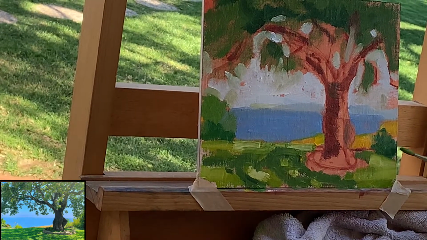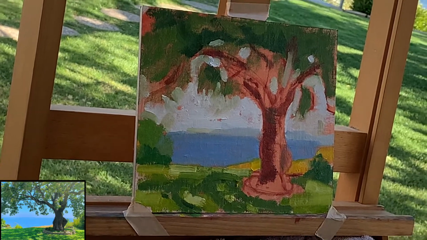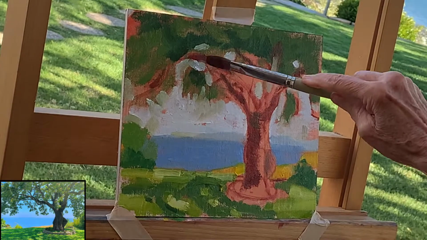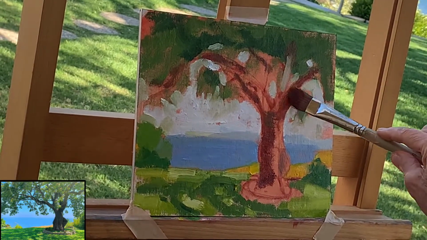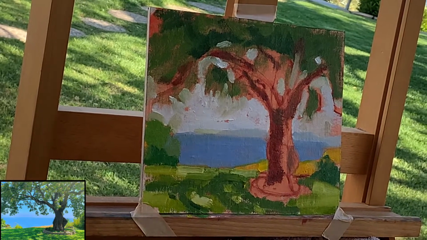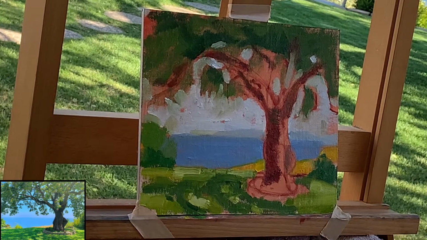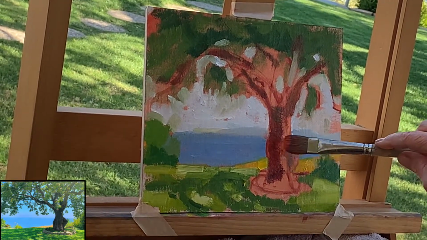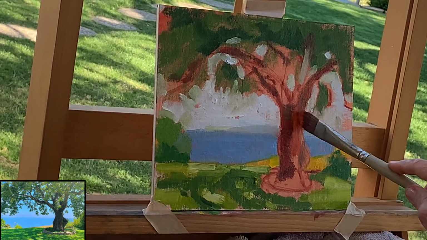Okay, so we're back to the tree. Filling the highlights in.